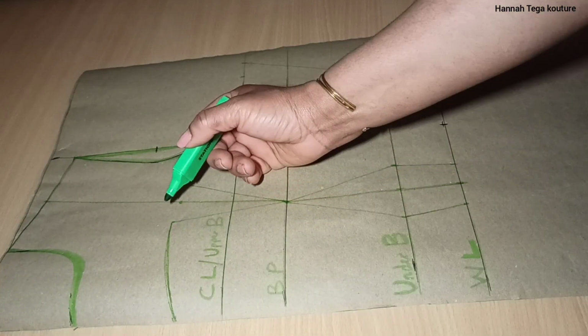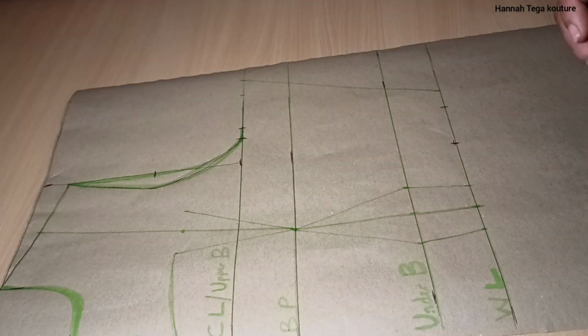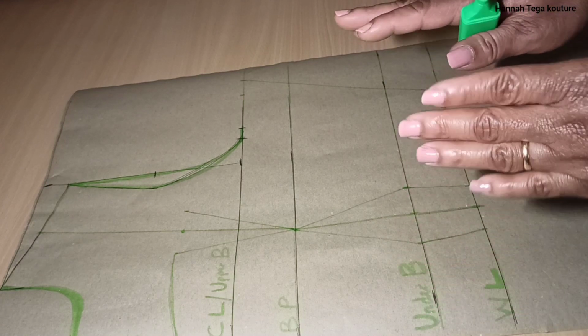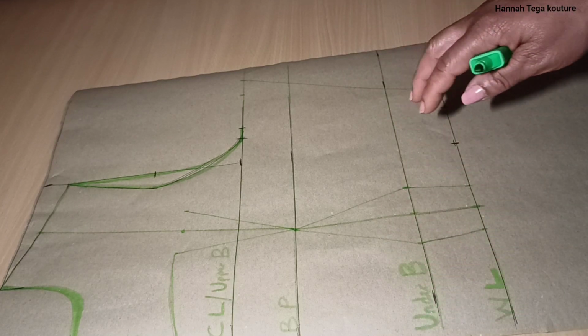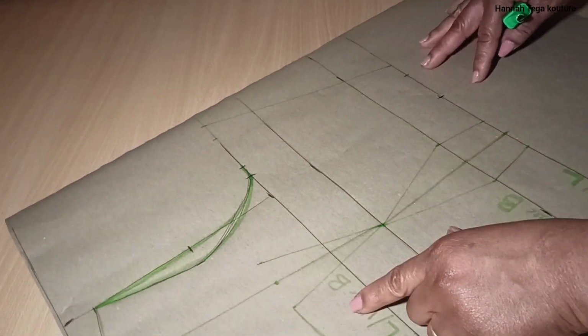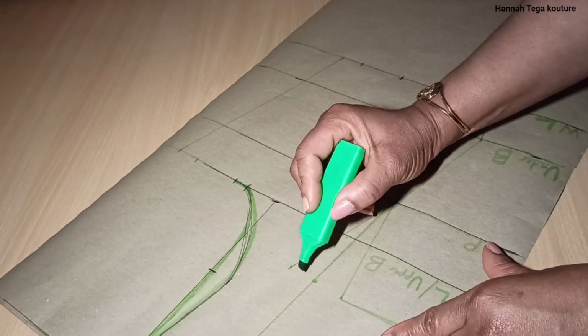Can you see that? Can you see that? For this task, you need your French curve or a curved ruler, but I'm gonna be using my free hand to draw this. So I'm gonna be first connecting this.